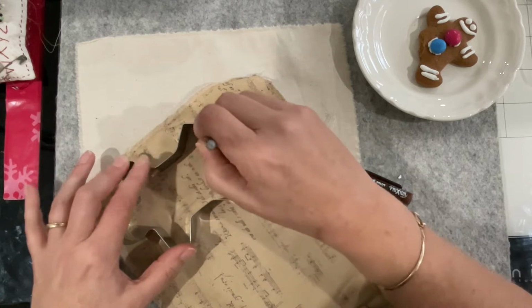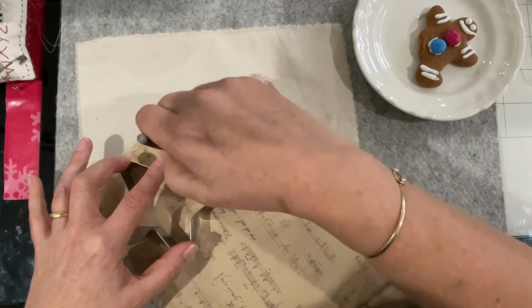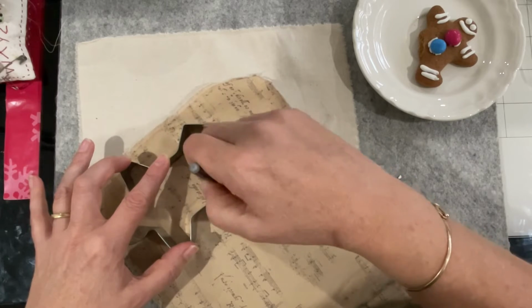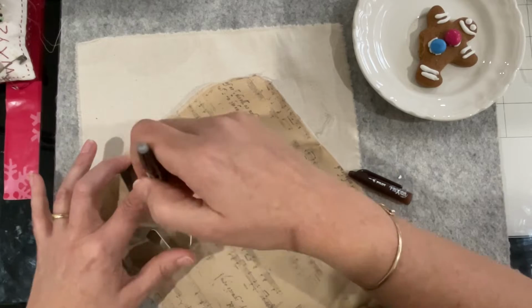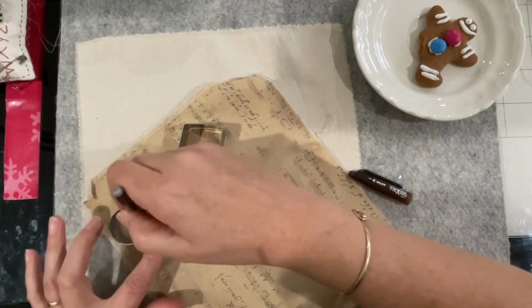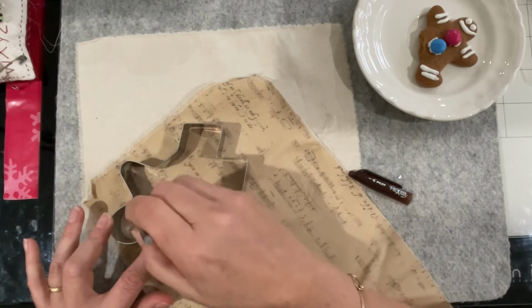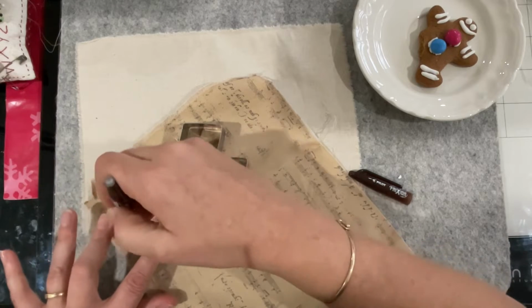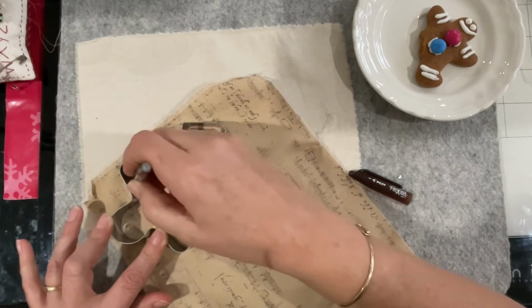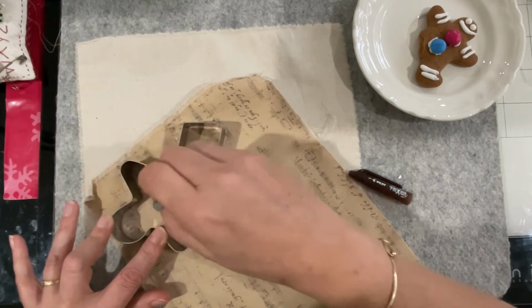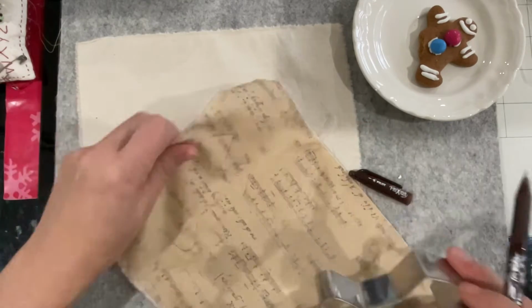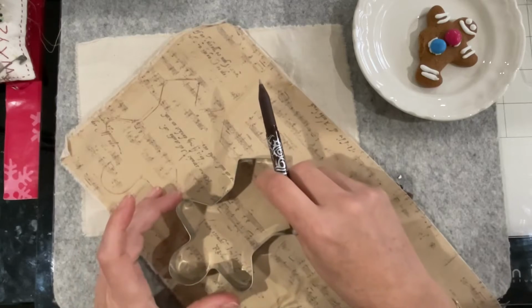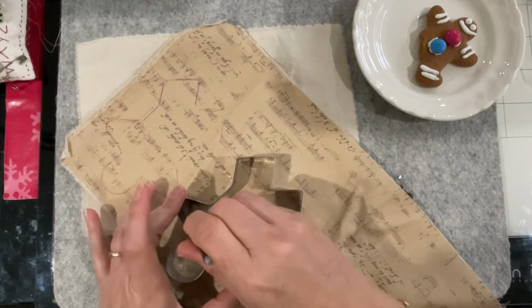out a snowman. There we go. Good. And I want to do two, so let's do a second one while we're at it.